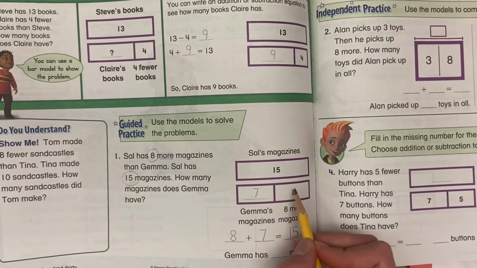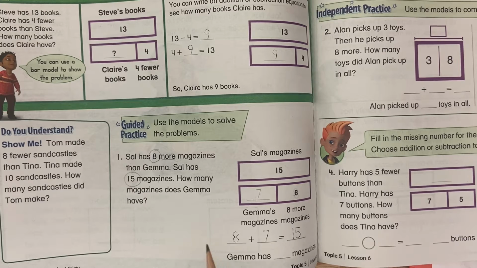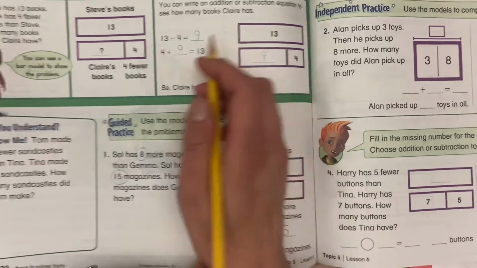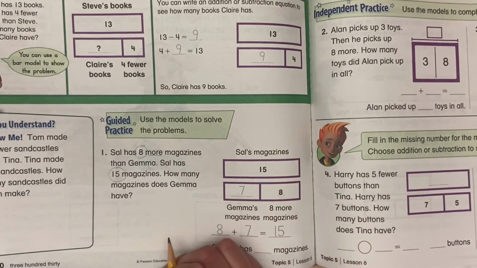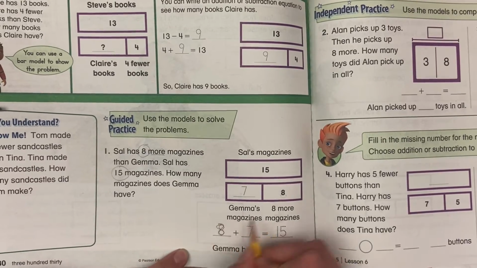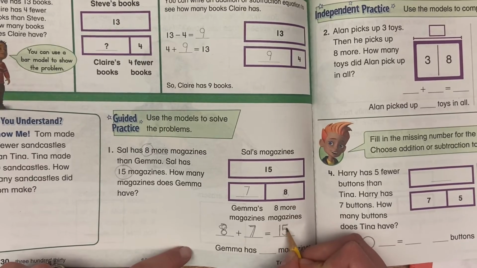If Sal has 8 more magazines, then how many does Gemma have? Okay, we're going to solve for the missing part. 8 and how many more will give you 15? 8 plus 7 equals 15.